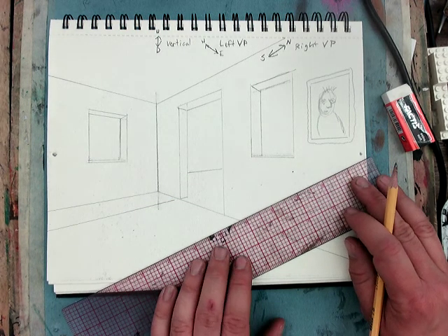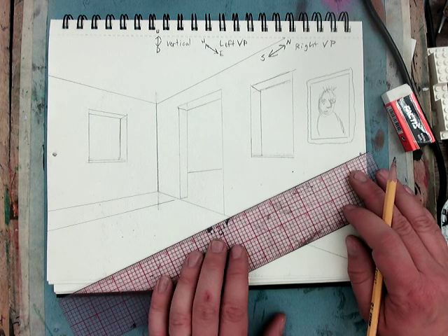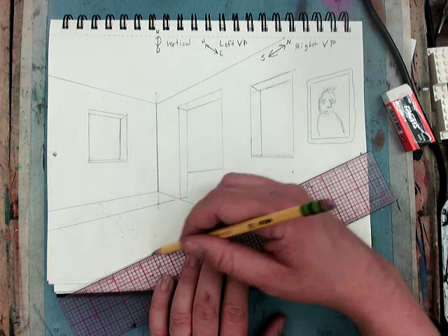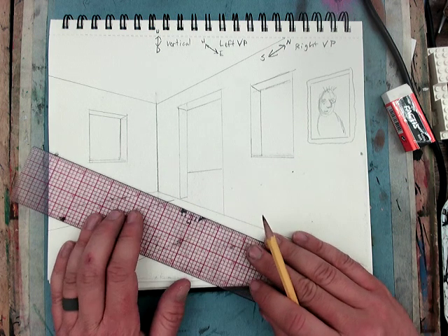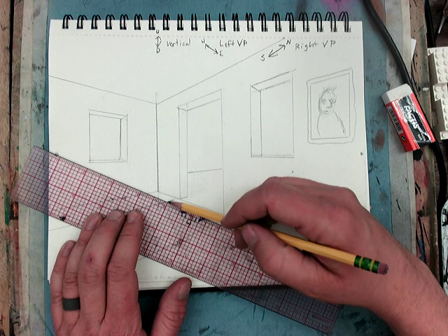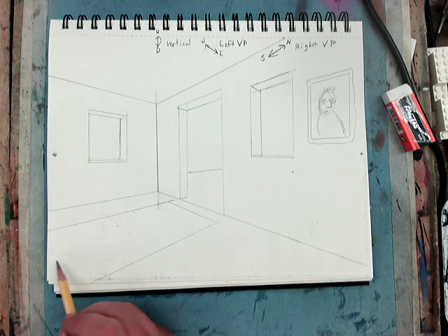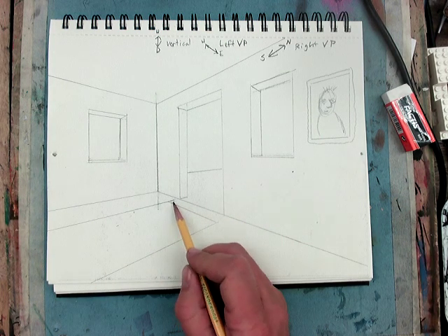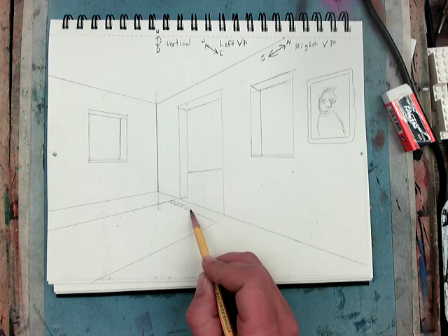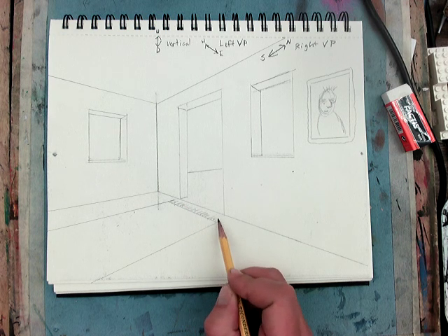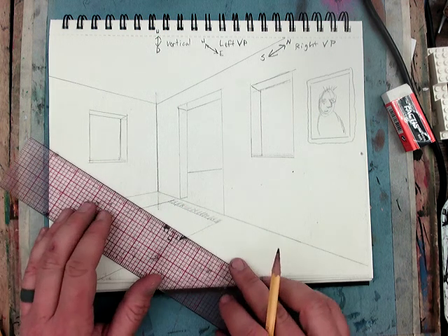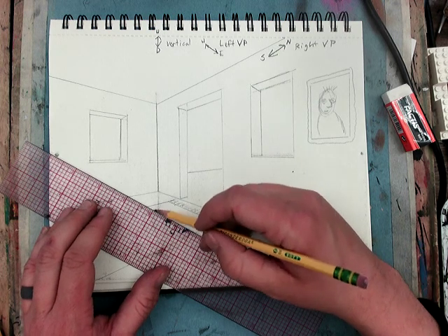Here's the top of it, and here's the bottom. I'll make it like a little runner rug. And then I'm going to draw the end of it here, but I won't draw the other end. I'll lay out some fringe. Maybe some stripes on it.